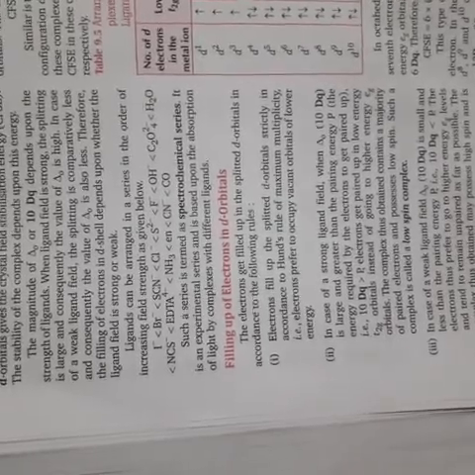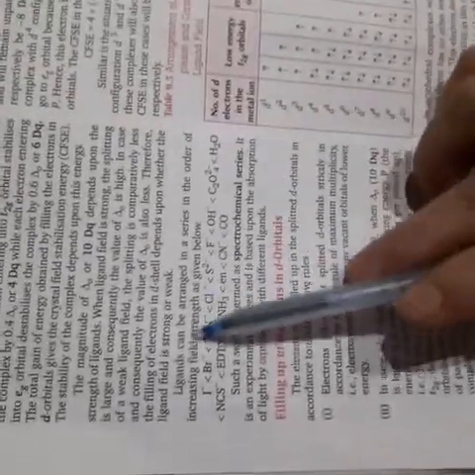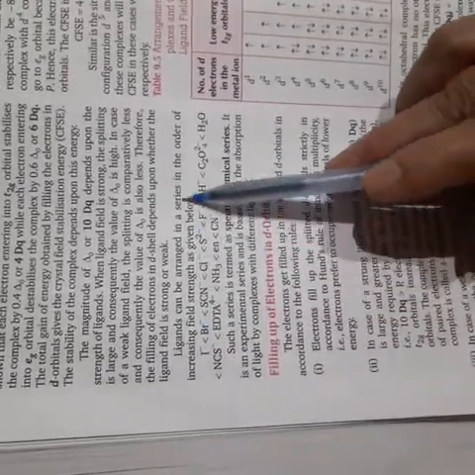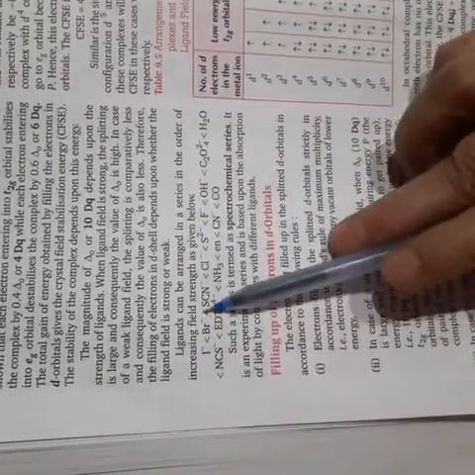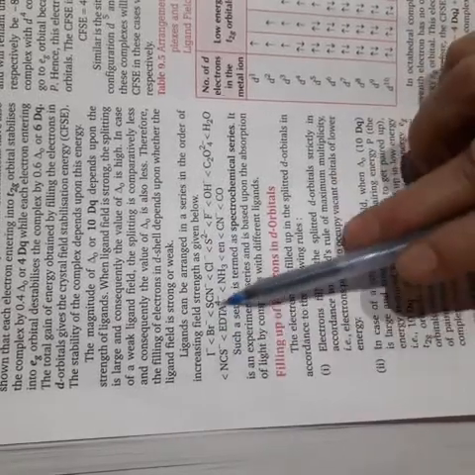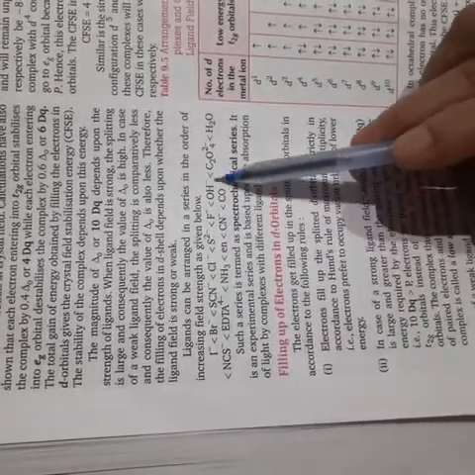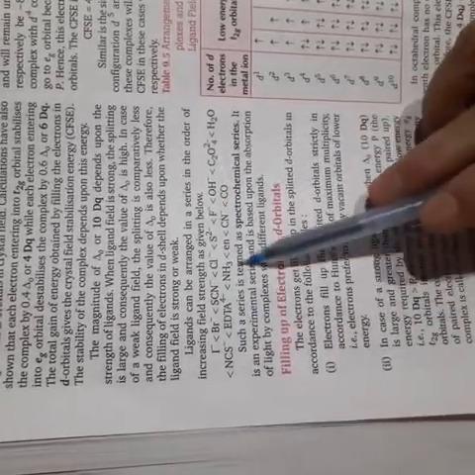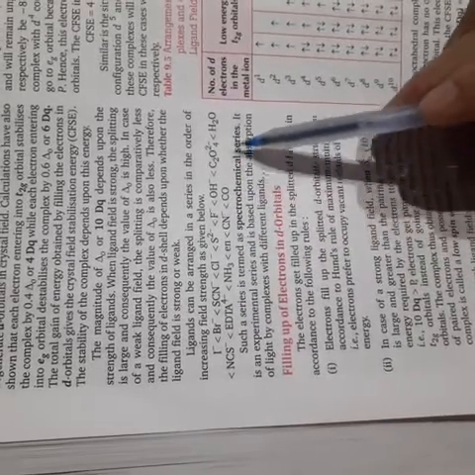Good morning, the last part of this chapter. So let us see this in this book. The ligands can be arranged in a series in the order of increasing field strength as given below. So this is the increasing order of the series, and these series are termed as spectrochemical series.